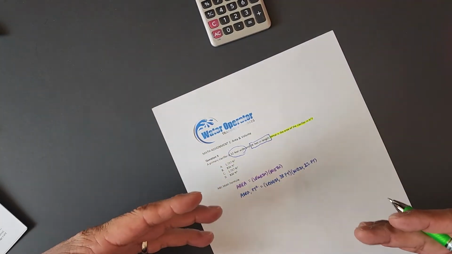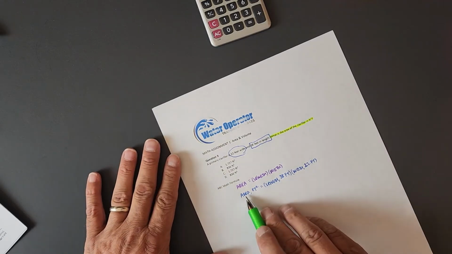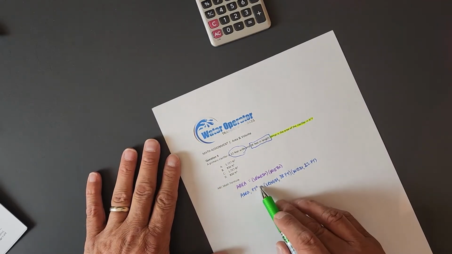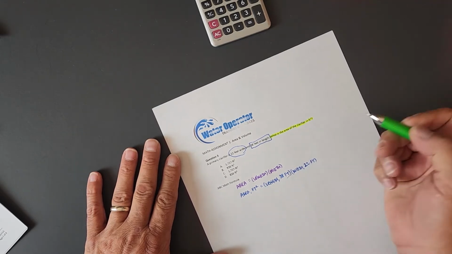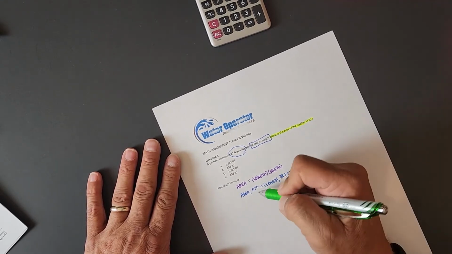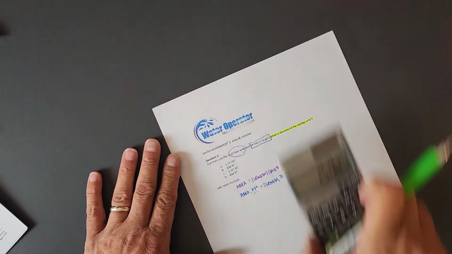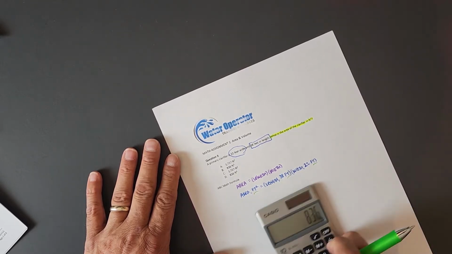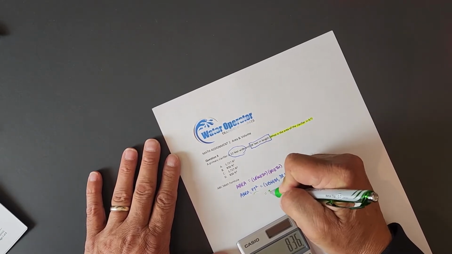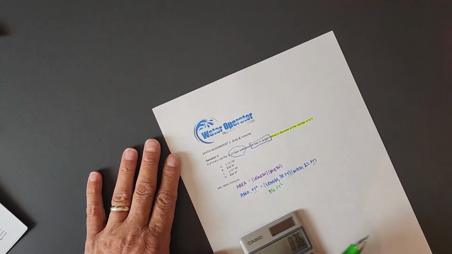Let's see if my formula makes sense. I want the area in square feet. The length is in feet. There's 1 foot. There's 2 feet. Checks out. Square footage. Let's multiply it out. 38 feet times 22 feet equals 836 square feet.